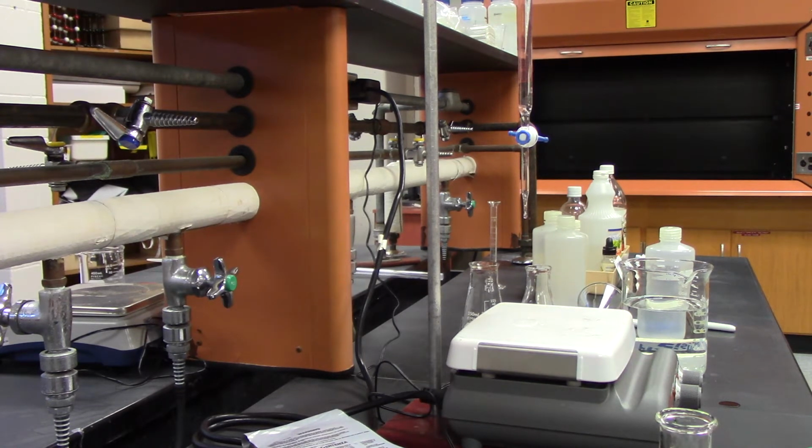Our known is eventually going to be sodium hydroxide, but actually it's going to be unknown, because we need to find out its concentration.